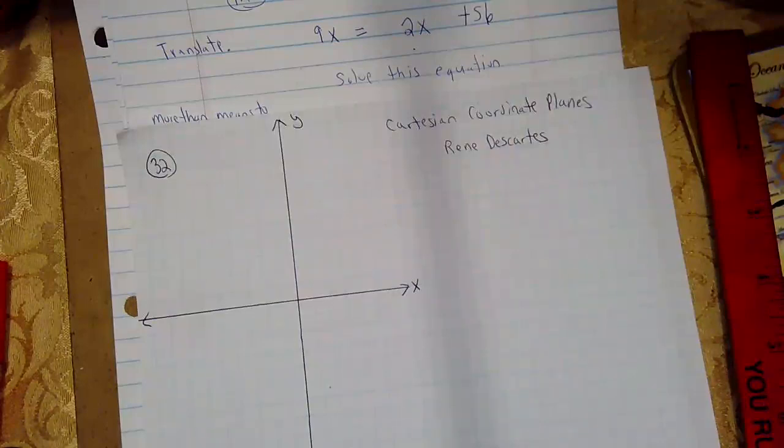That's René Descartes. He's also the philosopher who said, I think, therefore I am. We have a famous statue of him created for that philosophy. I think, therefore I am.